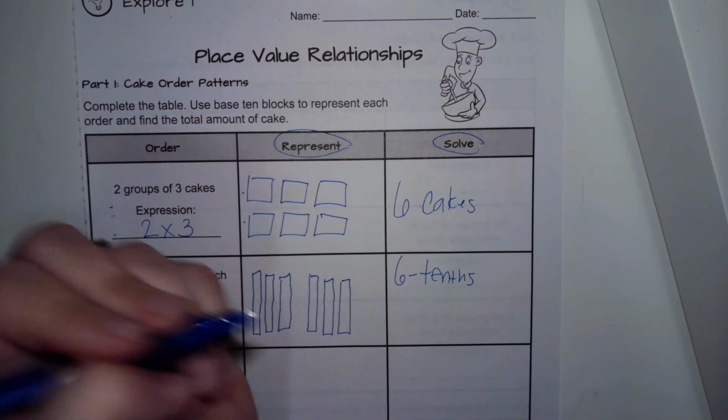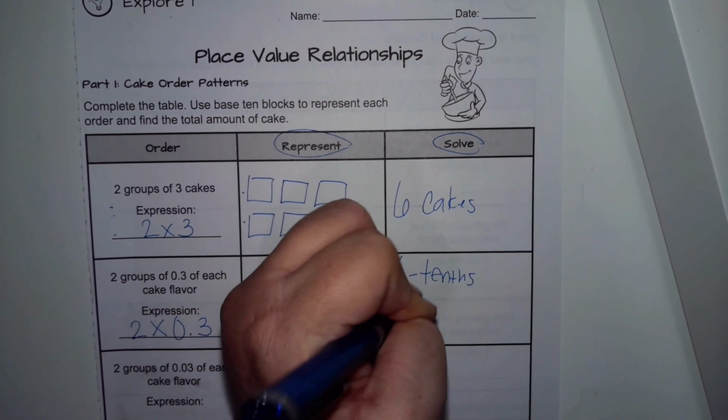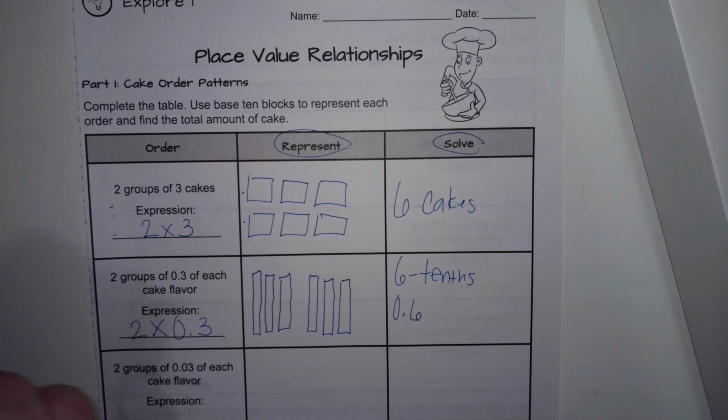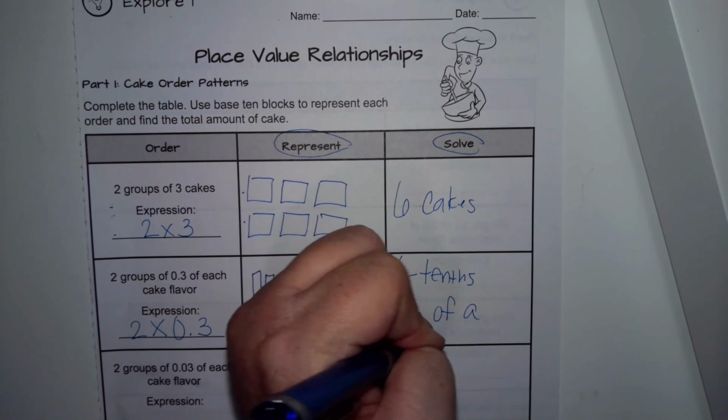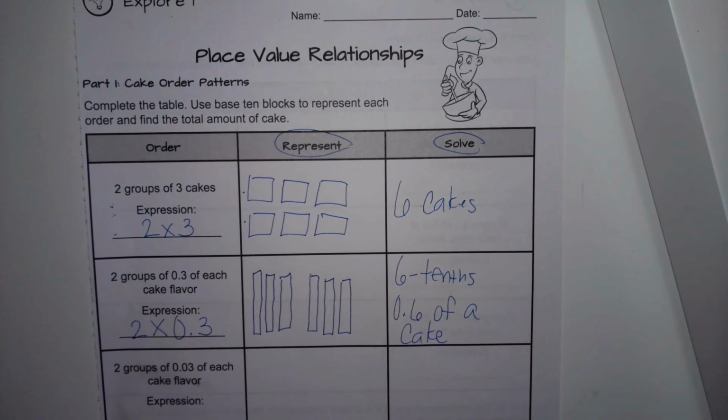Or, boys and girls, I can write my decimal, 6/10 of a cake. Go ahead and pause my video to make sure everybody's paper looks like mine, and then you can press play when you guys are ready to move on.